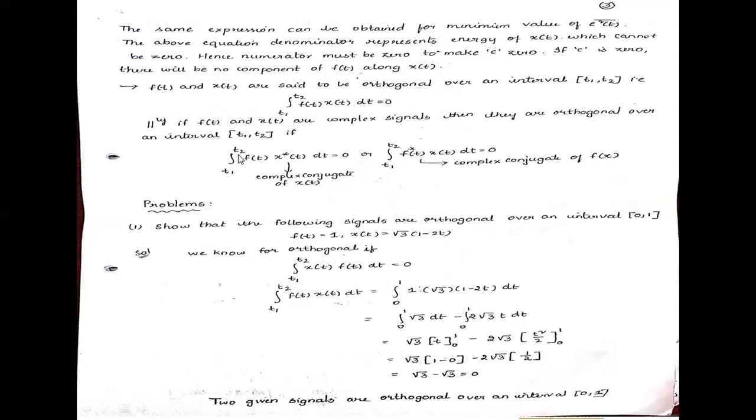Now if f of t and x of t are complex signals, then they are orthogonal over an interval t1 to t2 if the function changes to the integral from t1 to t2 of f of t times, for any one of the signals, x star of t.